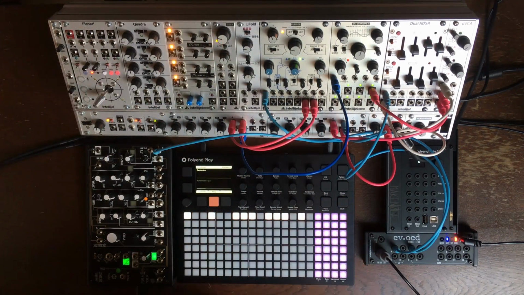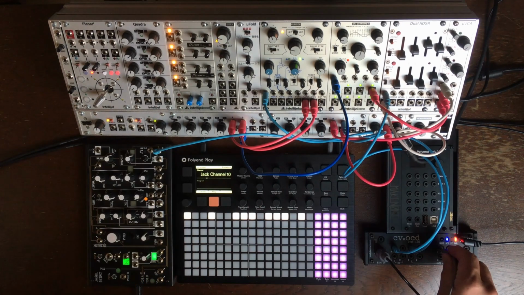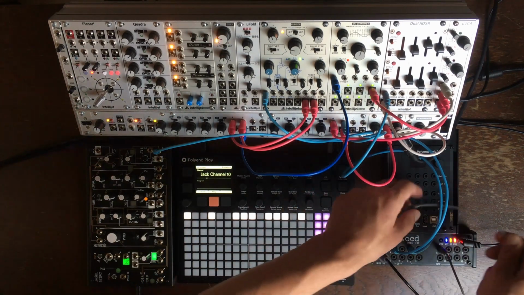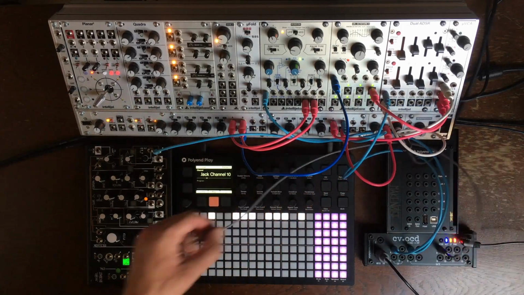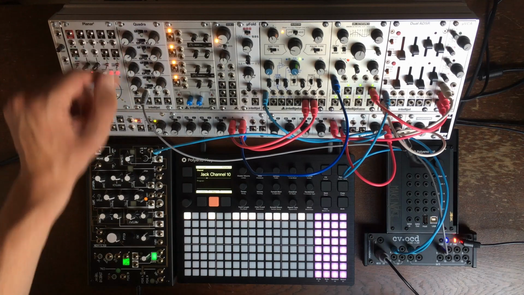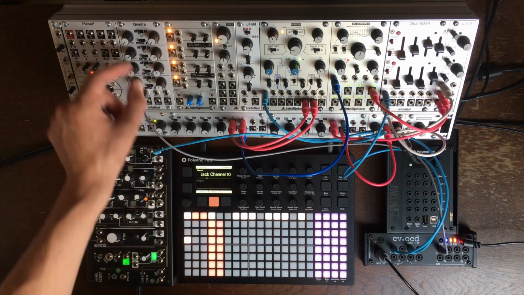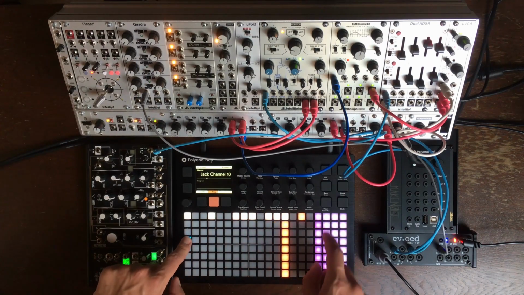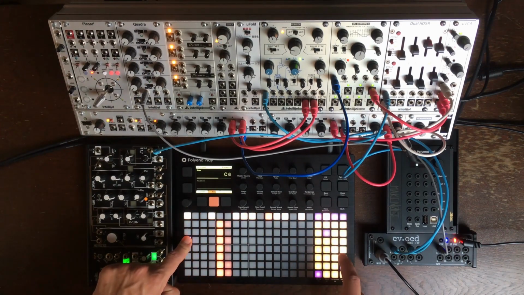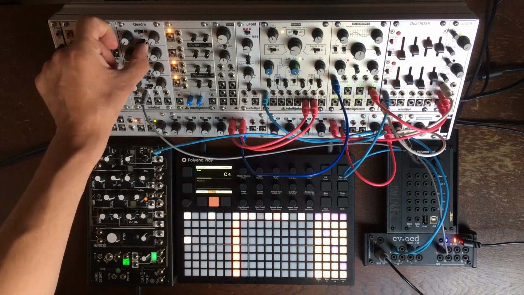So now let's get out of this. Let's choose channel 10. I will use this first note to trigger. I don't use this one as it's broken. Old modules. C4. C4 is the one triggering that envelope.